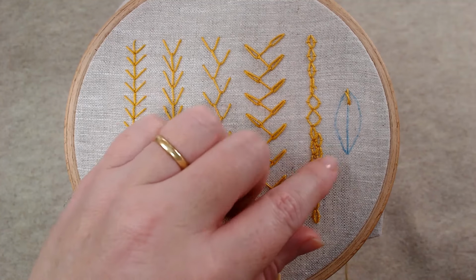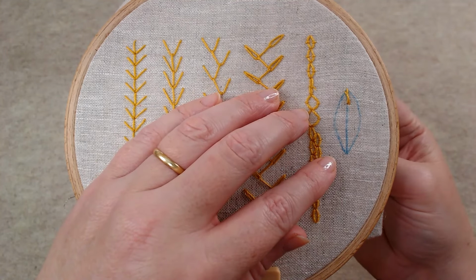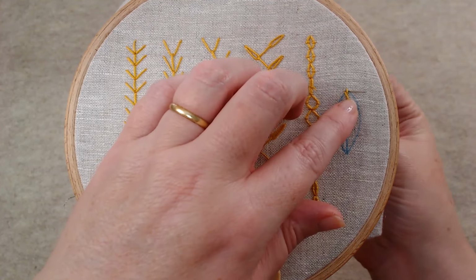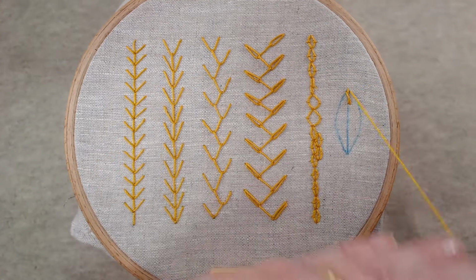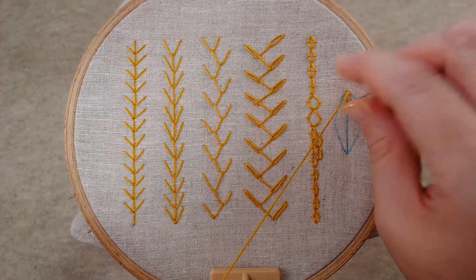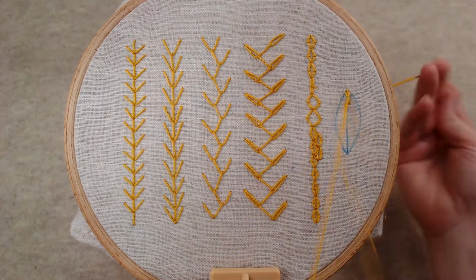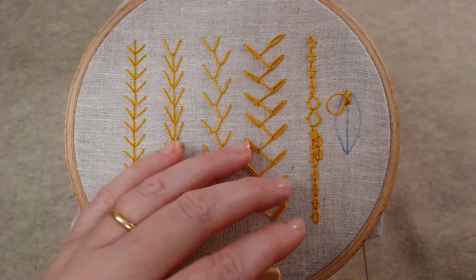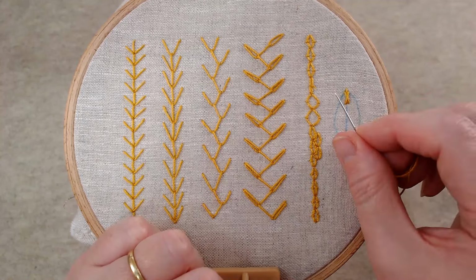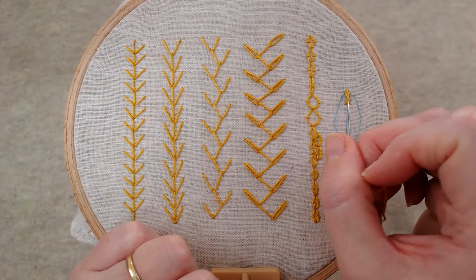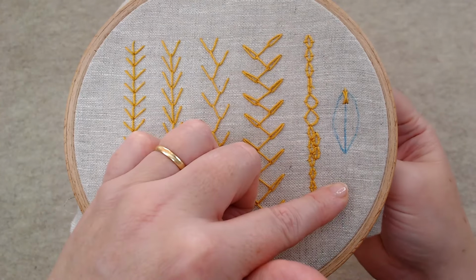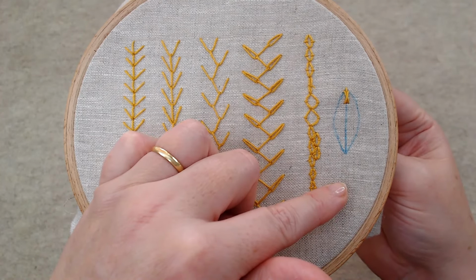And now I'm going to echo that in the opposite direction. So I'm going to come up just down from the top on the right hand outline of my shape, and I'm going to cross over to the left and take my needle back down there. So essentially I've made an elongated cross stitch, so very long and narrow, that crosses over that centre line.